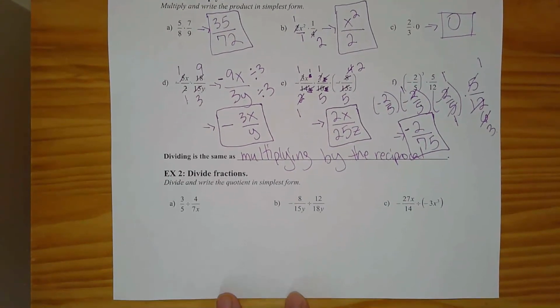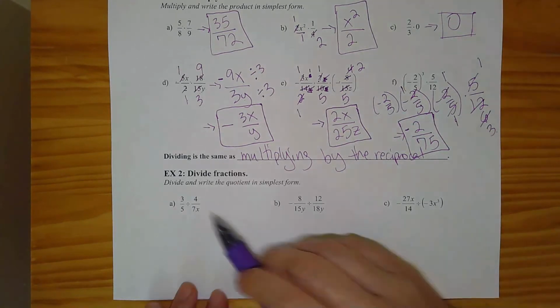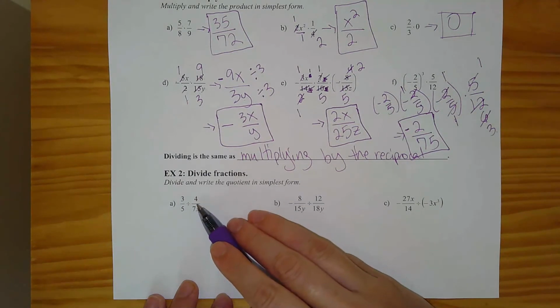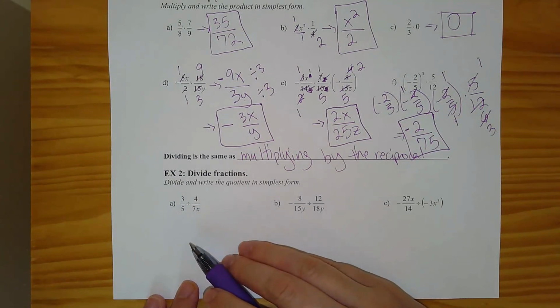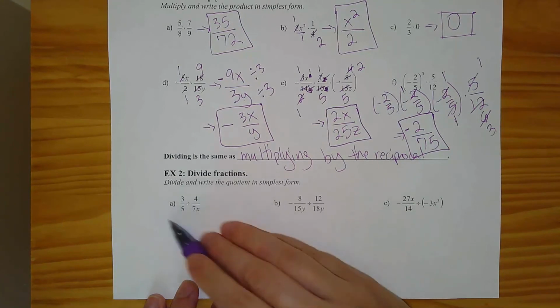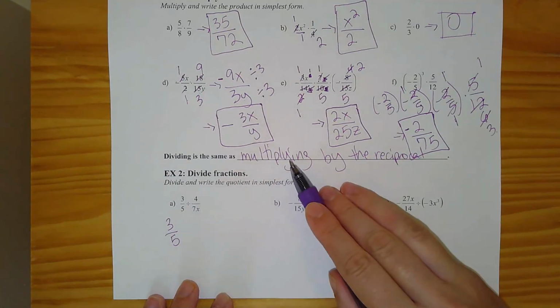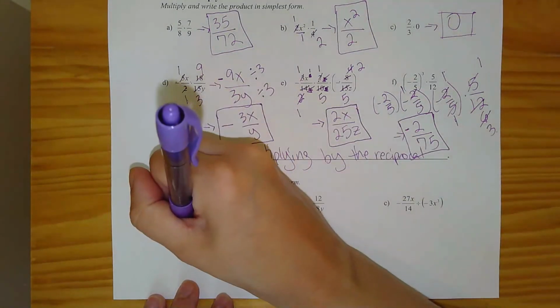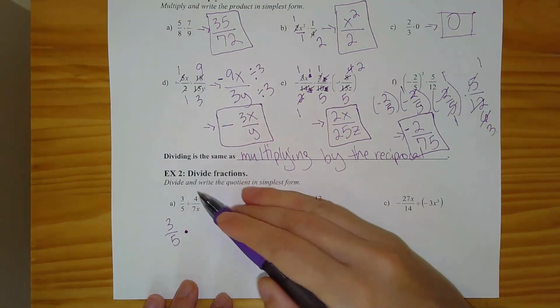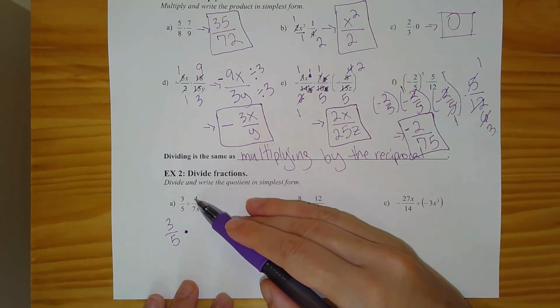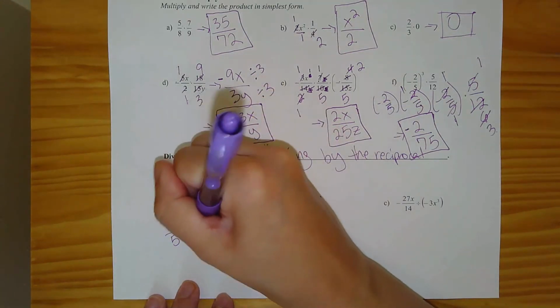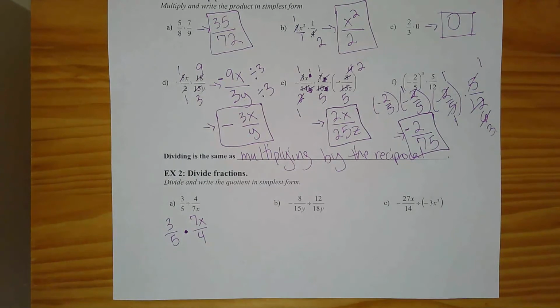So with these division problems, the first thing I'm going to do is write them as multiplication problems, and then they're going to work exactly the same as what we've been doing. So the first one I have is 3/5 divided by 4 over 7x. Writing that as a multiplication problem, we still have 3/5, but instead of division, I'm going to change that to multiplying by the reciprocal. So I'm going to multiply by the reciprocal of 4 over 7x. The reciprocal of 4 over 7x is 7x over 4. So the reciprocal always has the numerator and denominator switched. That's what they look like, okay?